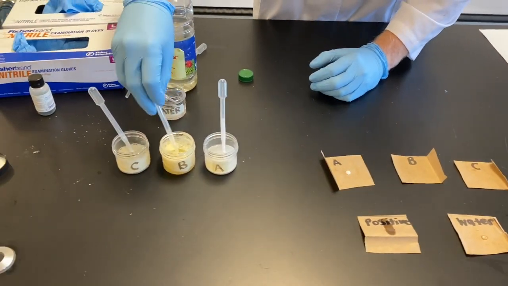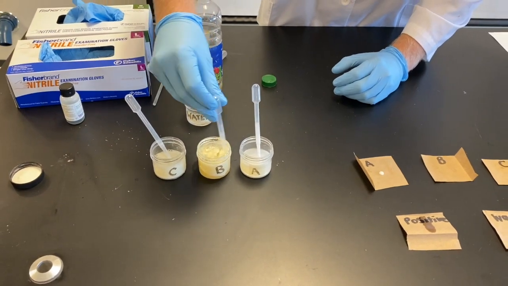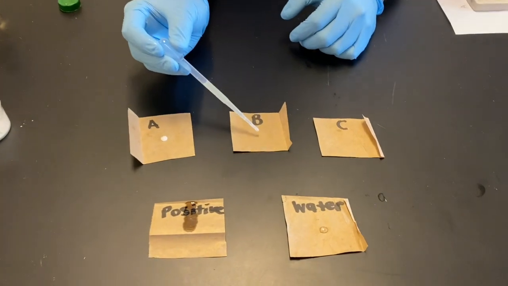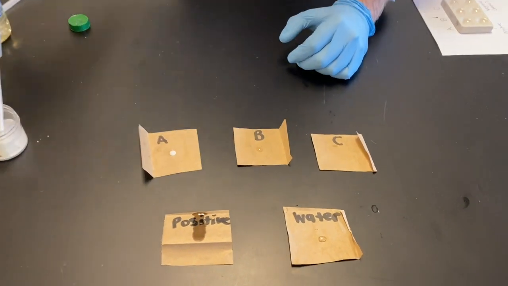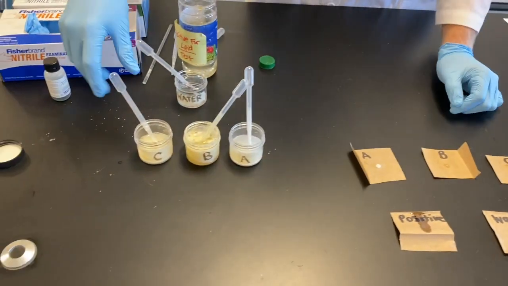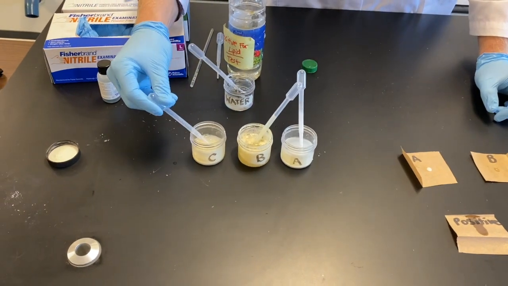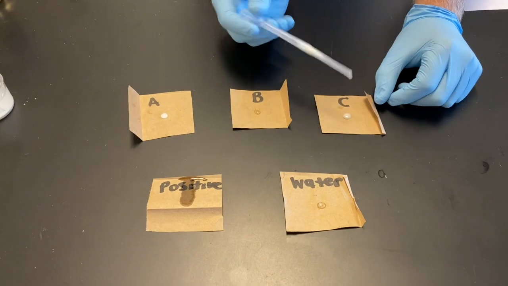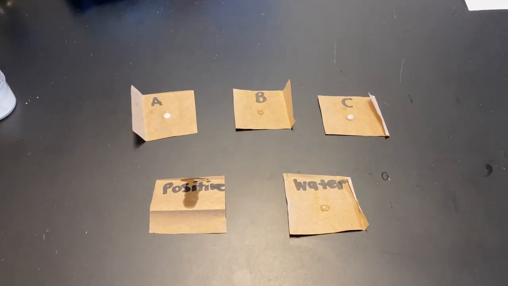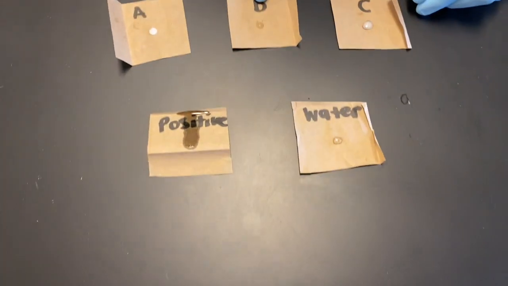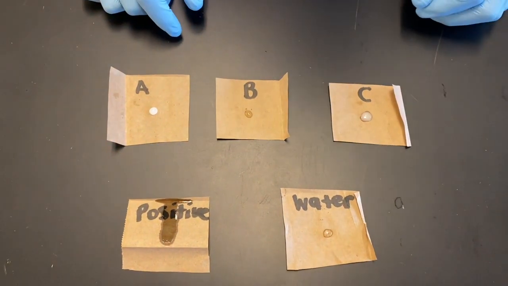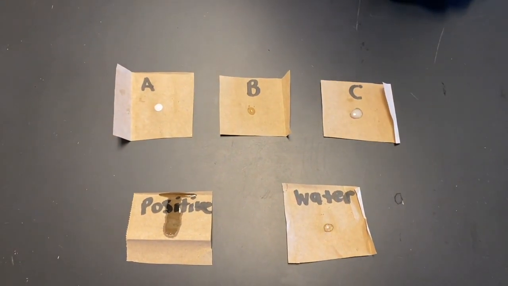Alright, we'll stir substance B. And lastly, substance C. All right, so we got all these laid out. We're gonna have to let these dry for a little bit, and we'll check back to see if we have translucent marks or a dried up mark.